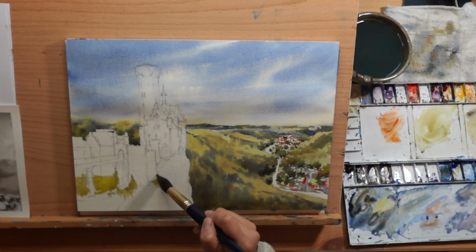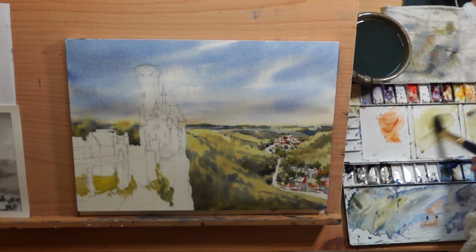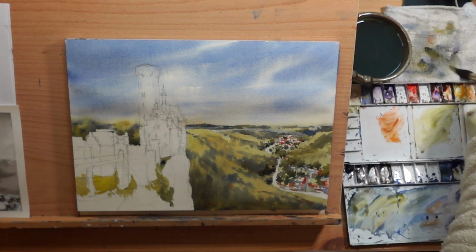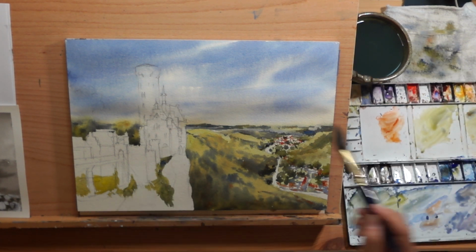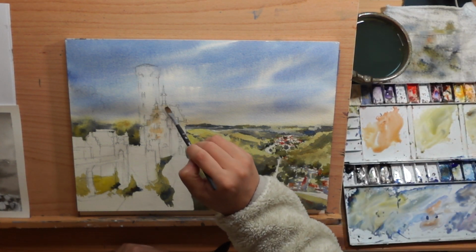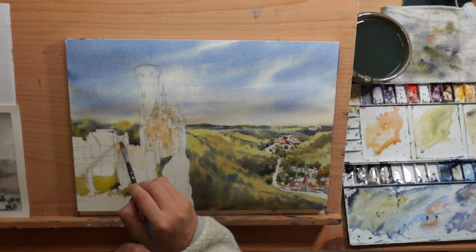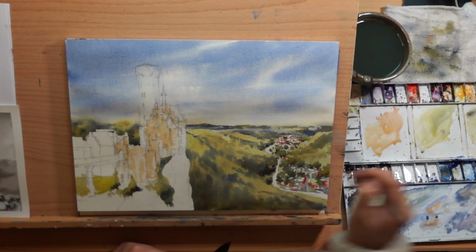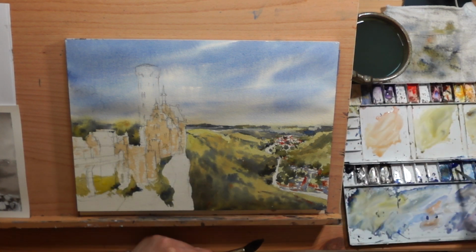When I have the green color already mixed, I'm gonna go ahead and apply the green portion underneath this castle, as well as on the rock itself. So that helps bring some of the background color into the foreground, and it helps make the castle feel like it's part of the scene instead of feeling like it's on a separate plane.